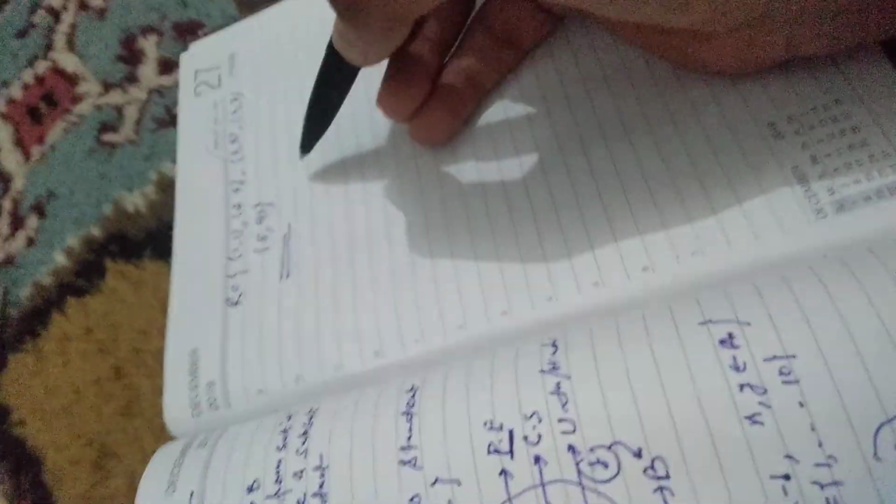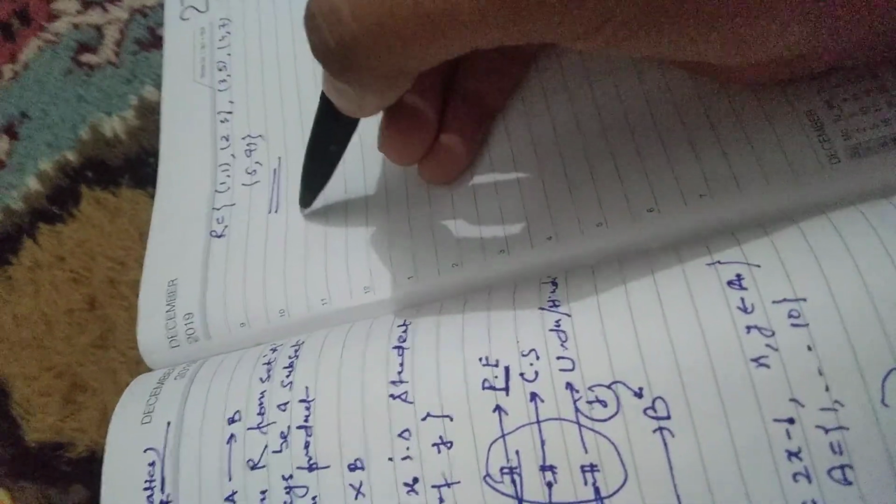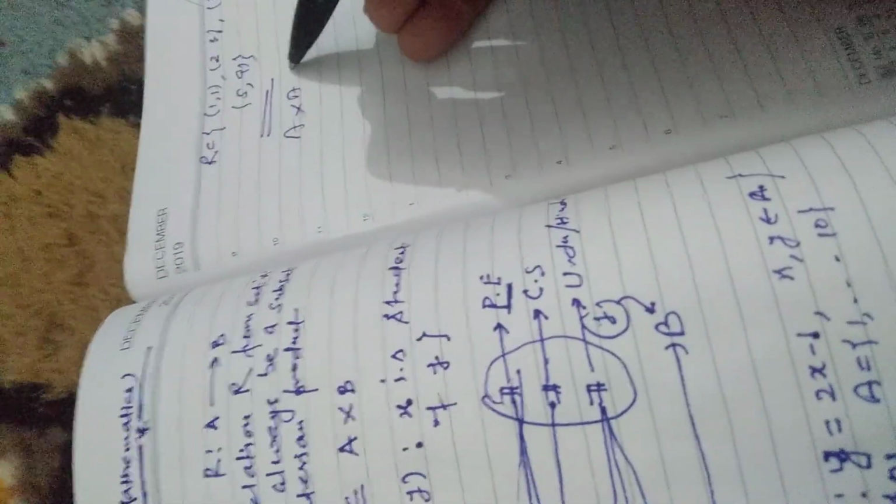If you're talking about the Cartesian product, then the Cartesian product of this set A cross A must contain R.